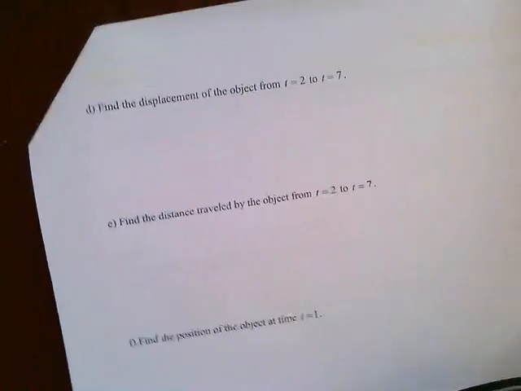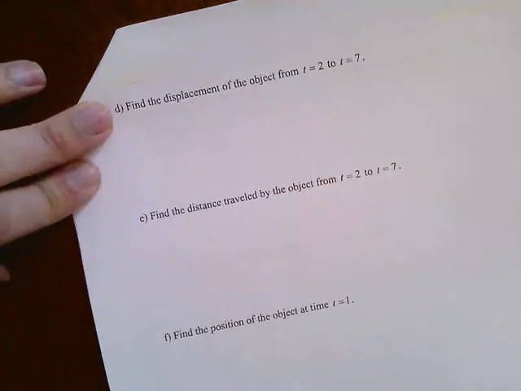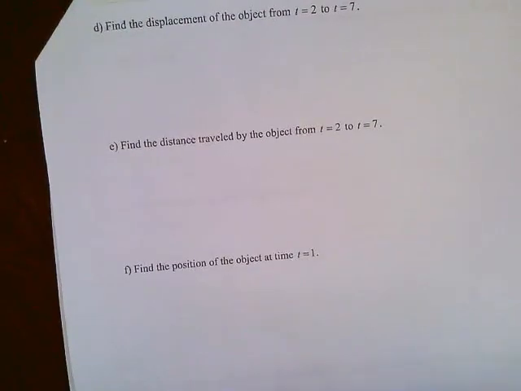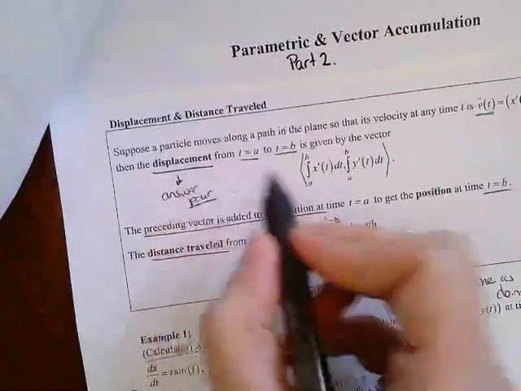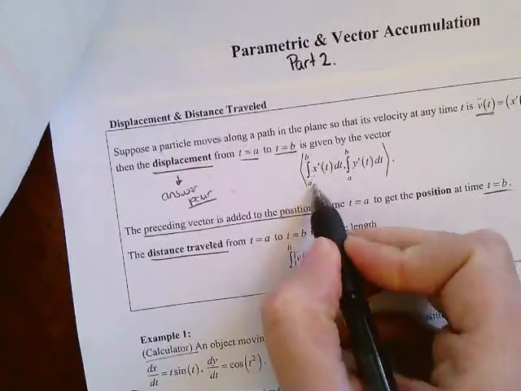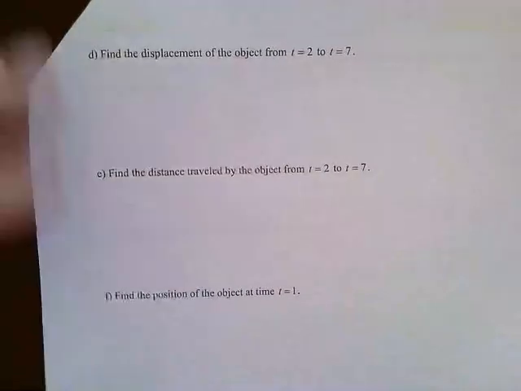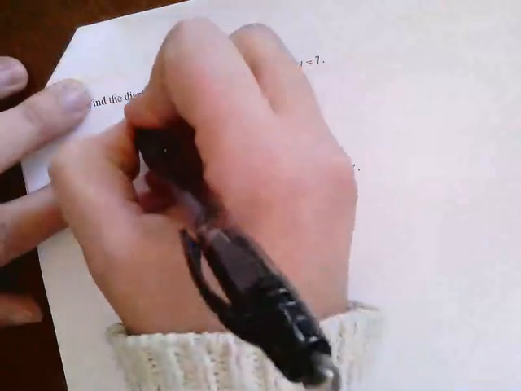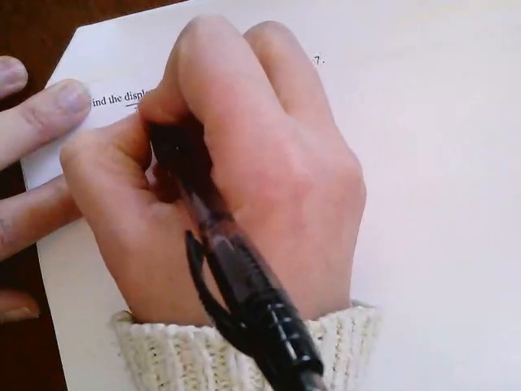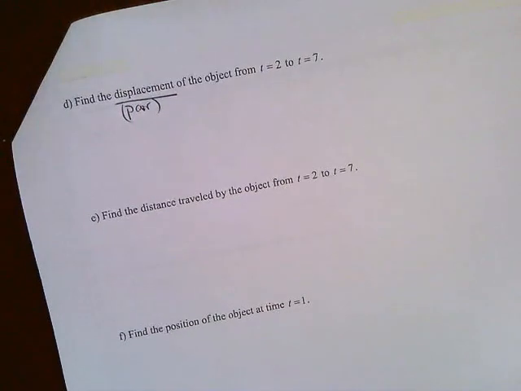Moving on. Now we're actually going to start integrating. So let's find the displacement of the object from t equals 2 to t equals 7. So here's my displacement. I'm going to integrate the velocity function of x from 2 to 7 and integrate the velocity function of y from 2 to 7. So again, my answer is going to be a pair. It's easy if you kind of remember those.